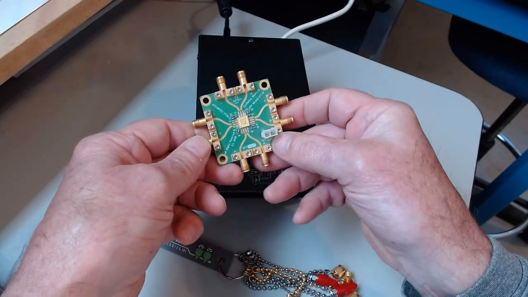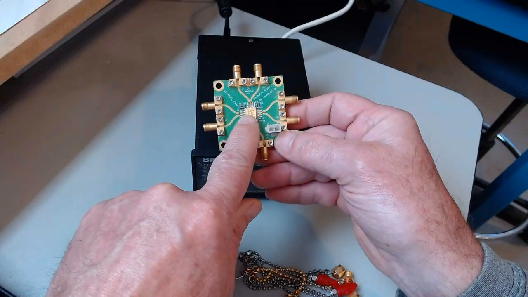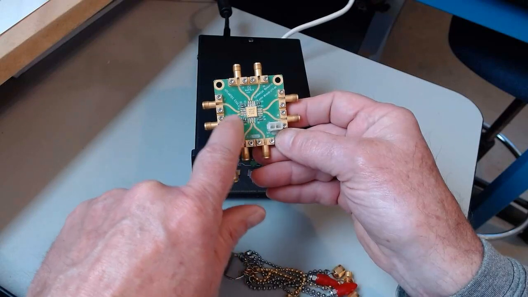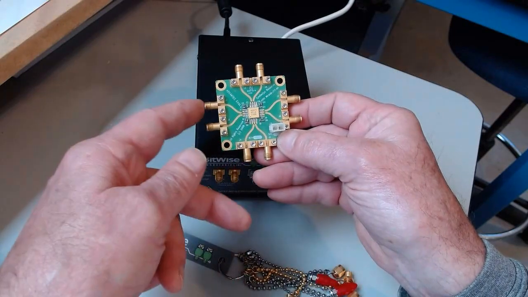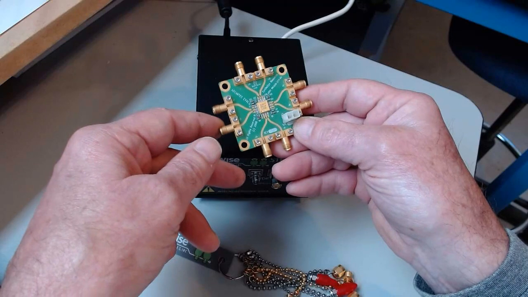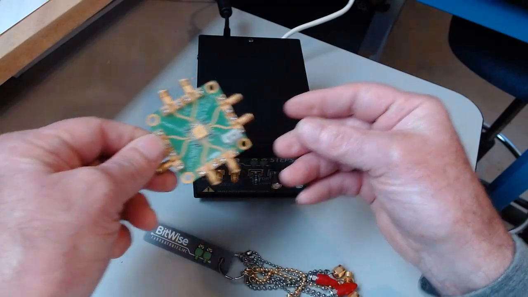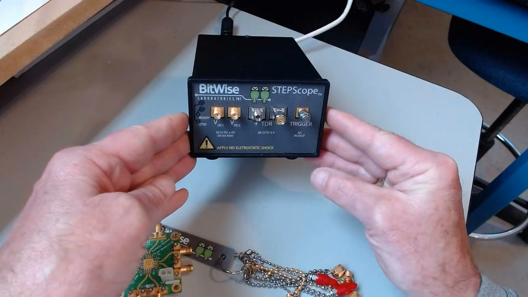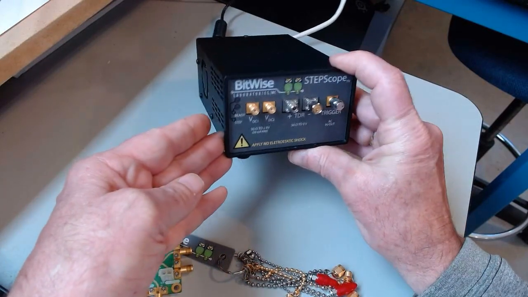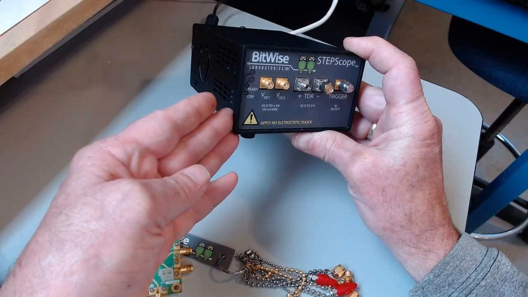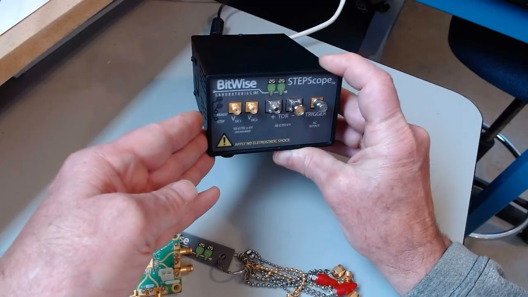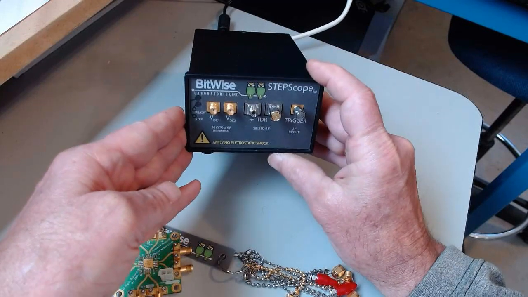For example, a test DUT here where you might want to measure the return loss going into the integrated circuit and not through the connectors or any other discontinuities. So by using the windowing feature that's new on the STEPScope, we're able to pick off that section of the response, identify it in the time domain version of the impedance profile, and use that to measure return loss. So let's get started.